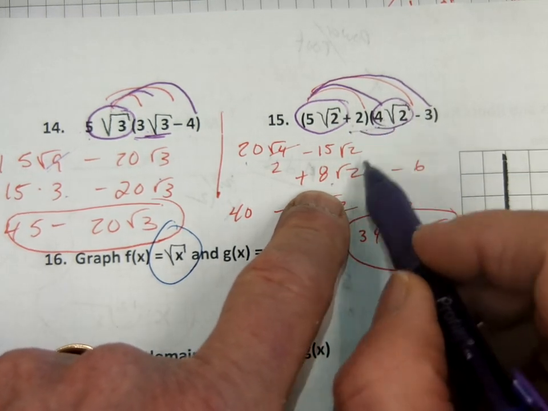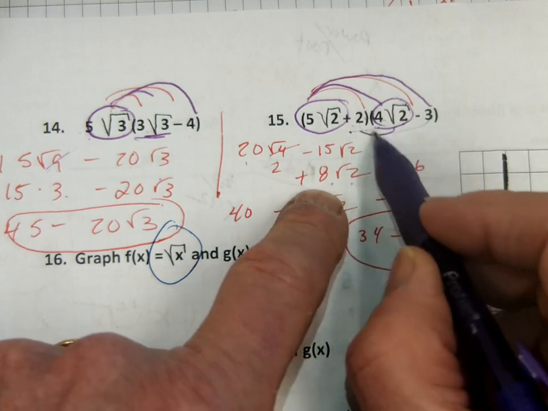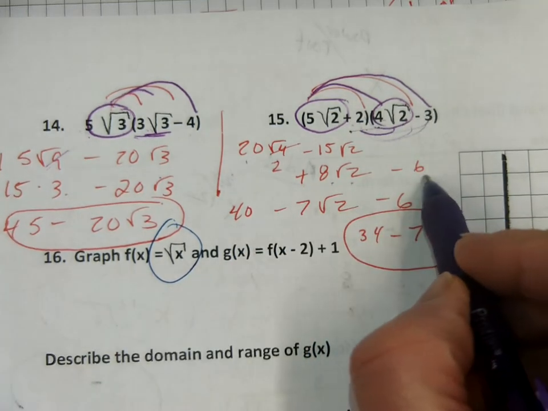Okay, so I get 8 square root of 2. And then finally the last, I just go 2 times the negative 3 is negative 6. Now let's see what we have.